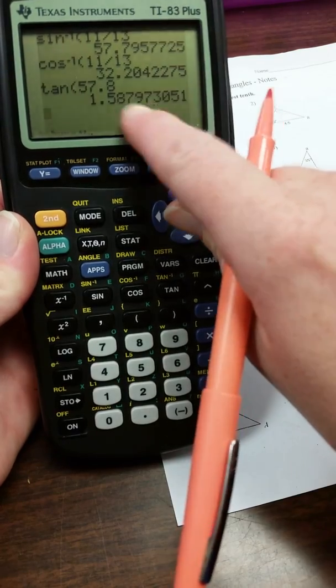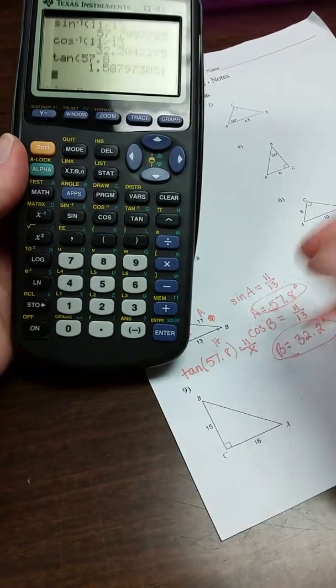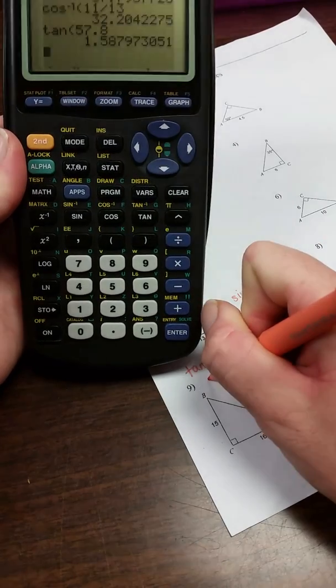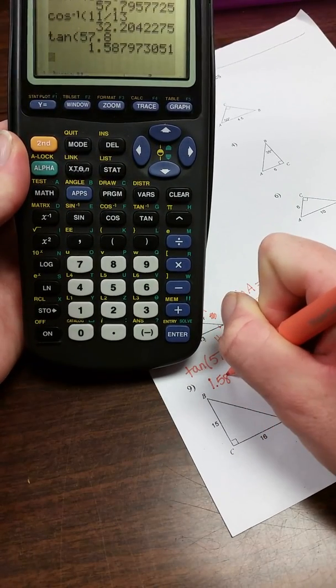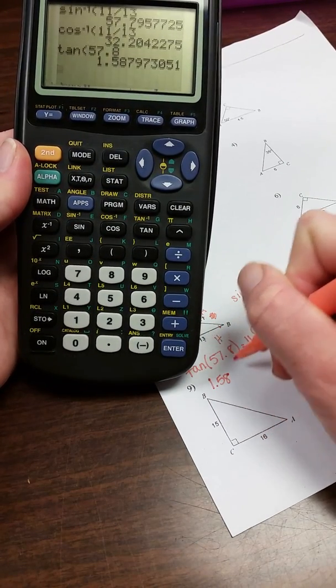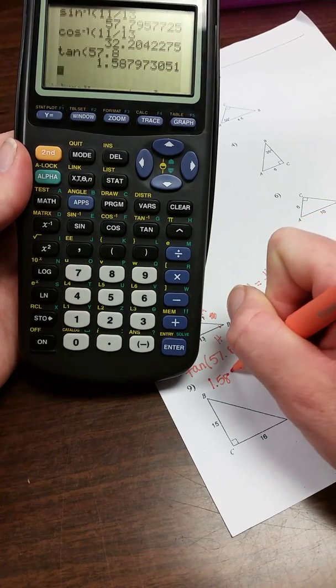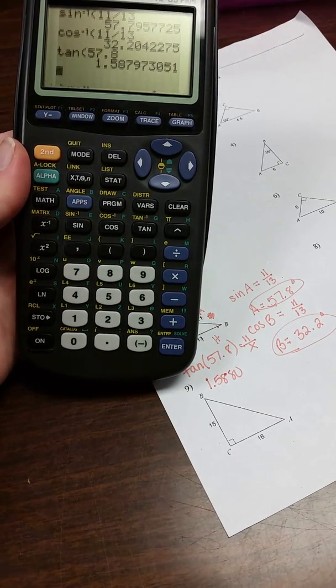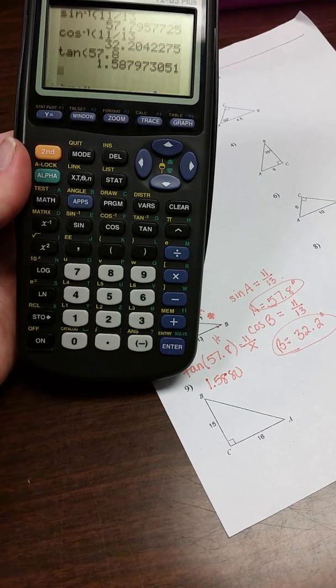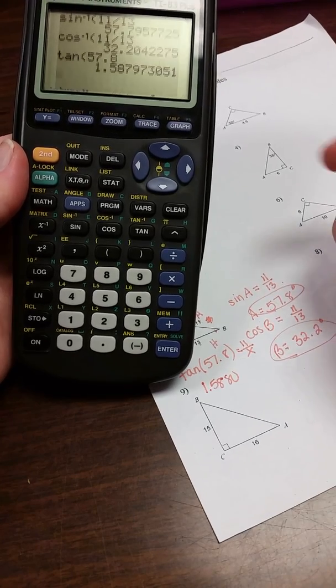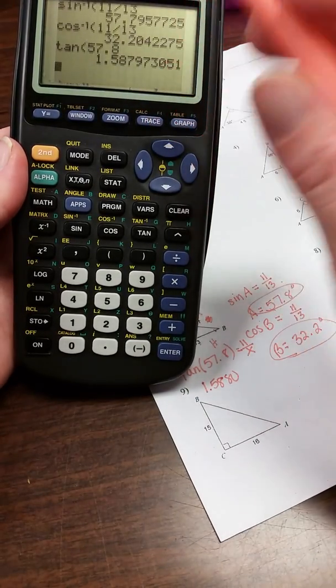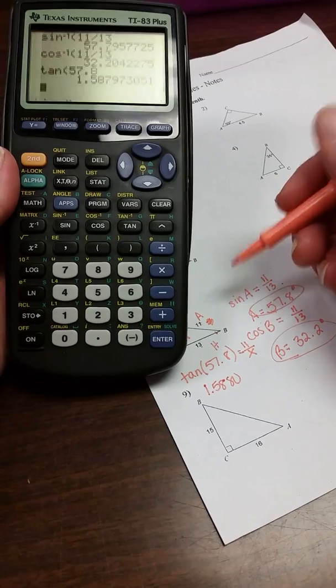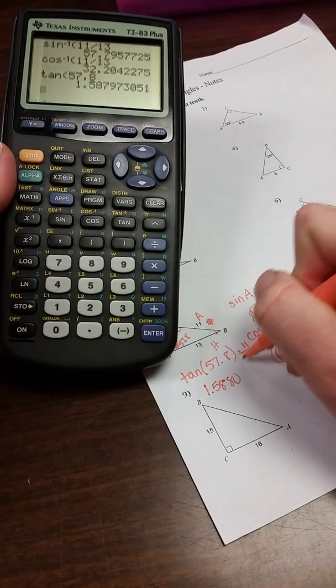The 9, there's a 7 behind it, so everything could round up. So we're just going to call this 1.58. And since it's 797, I'm just going to round that up to 80. So I've got 1.58, and then I took the 797 and rounded up to 80. If you kept it 79, our answers wouldn't be too far off.